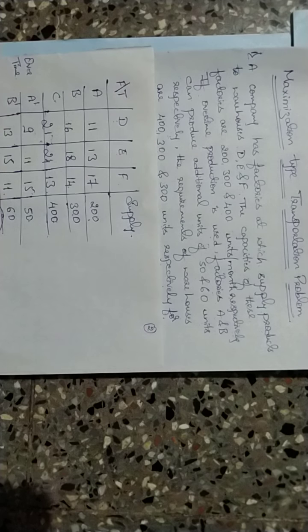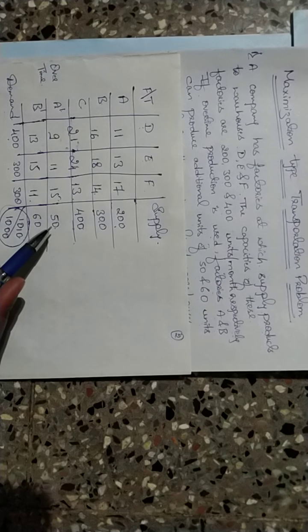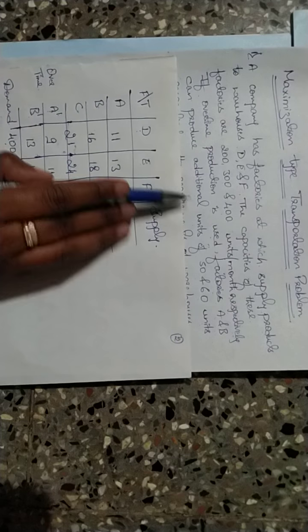If they are working on overtime, the factories A and B will be supplying more units. That's why the overtime factories will be represented as A dash and B dash. A dash will be supplying 50 units and B dash will be supplying 60 units.